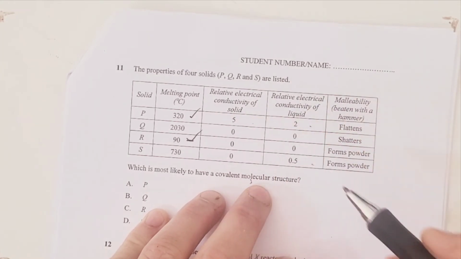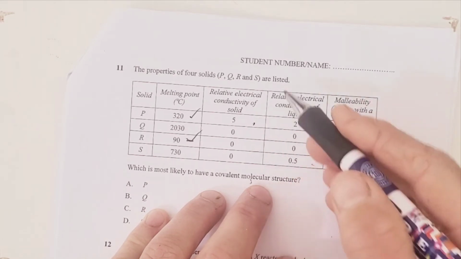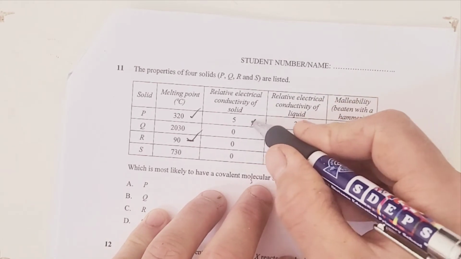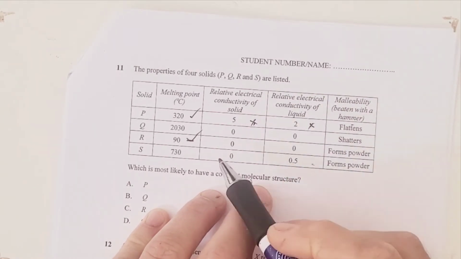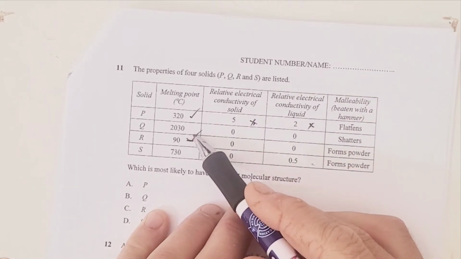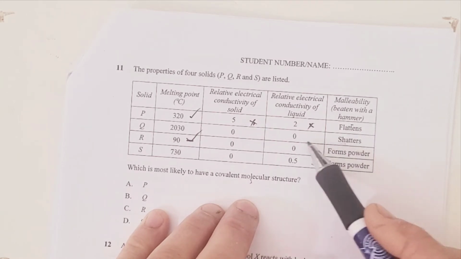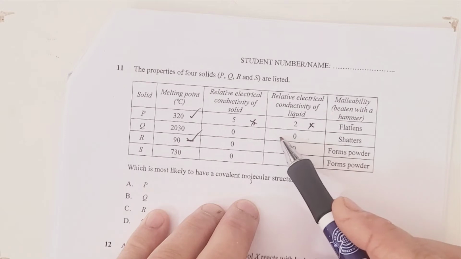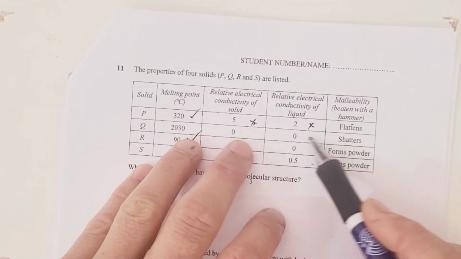Okay, they're both lower. However, this is electrical, right? So it can't be this one. So that's going to be metallic, that one. This looks like ionic. Oh, wait a minute. No, this is covalent, giant covalent, a type of diamond.